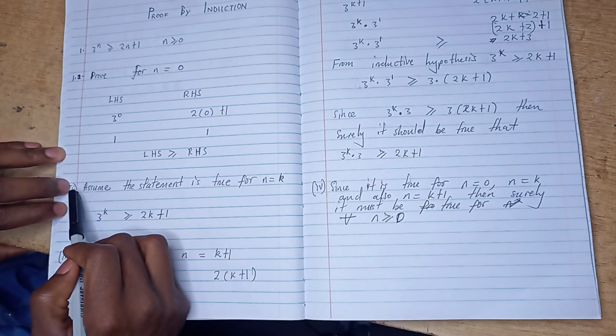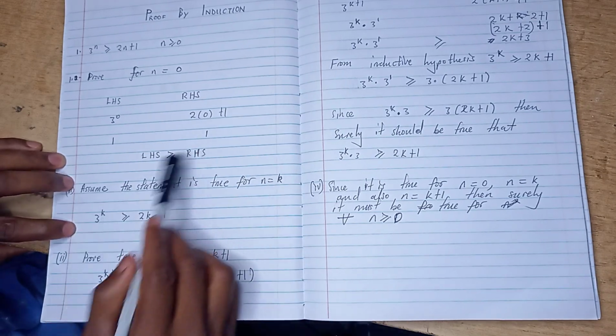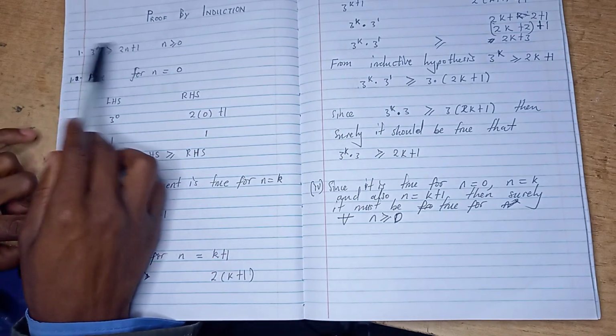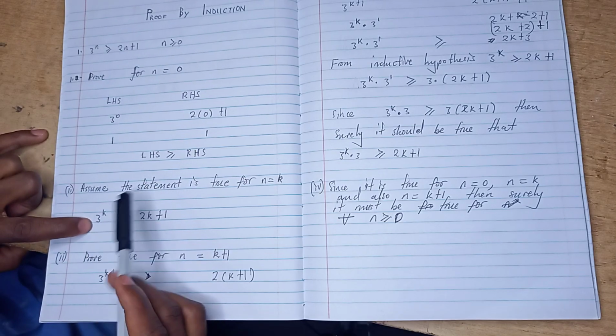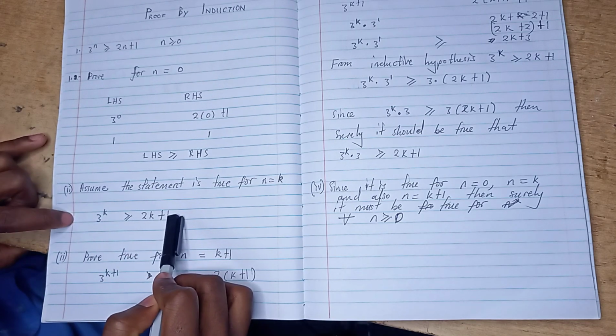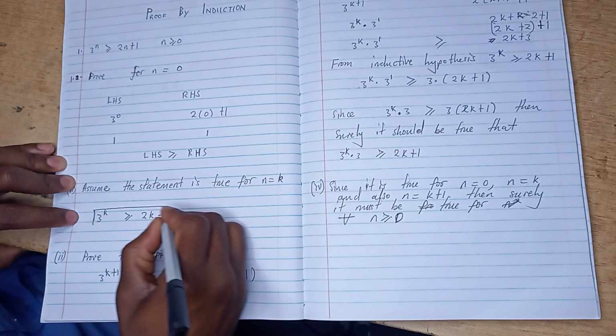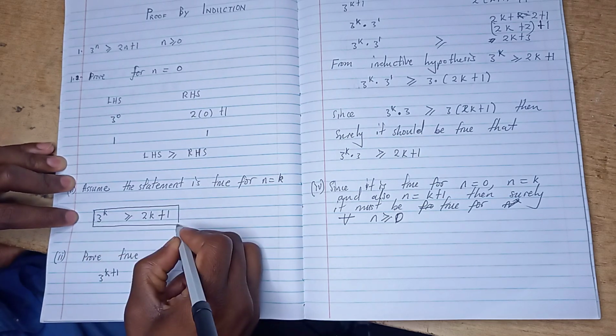So the second stage will be to assume the statement is true for n equal to k. So you have to plug in k in this value. So 3 to the power k is more than or equal to 2k plus 1. Then from that you have to keep this. This is your inductive hypothesis. You have to keep it.